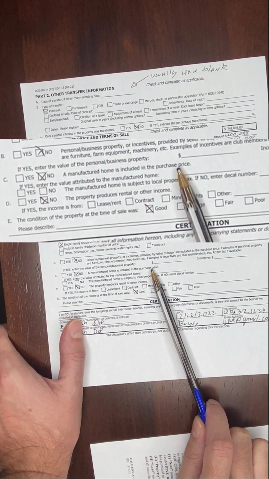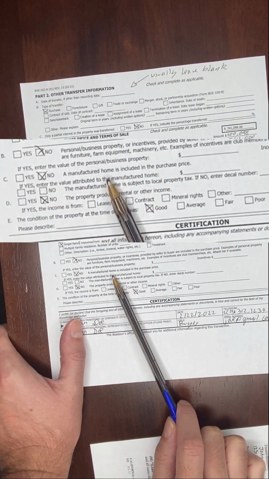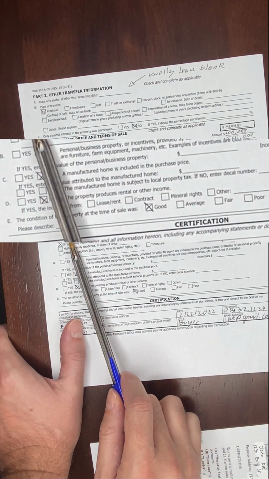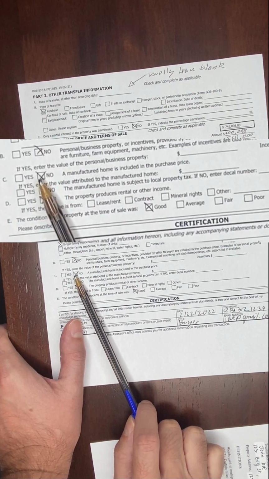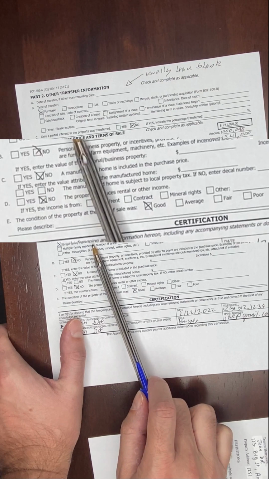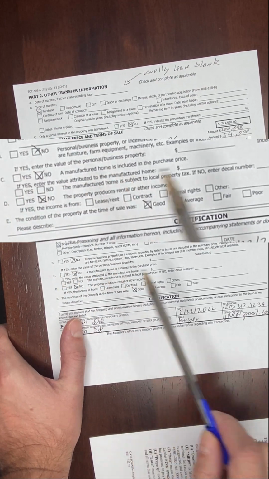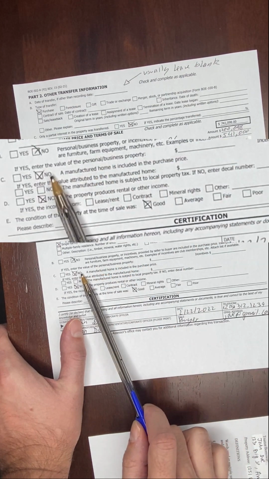Underneath here, a manufactured home is included in the purchase price. So this will be mainly for a sale that is for a manufactured home. If it's a typical single family residence or condo, it's gonna be no. However, in some situations, you buy a single family residence and on the lot there's also a manufactured home.